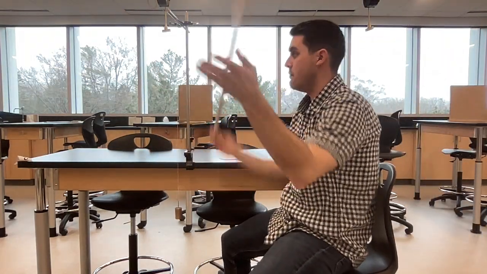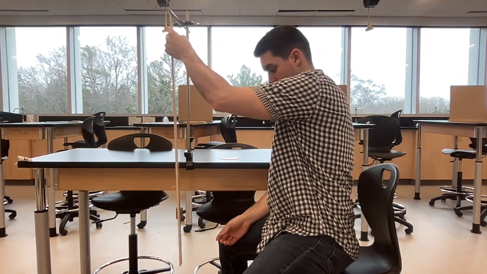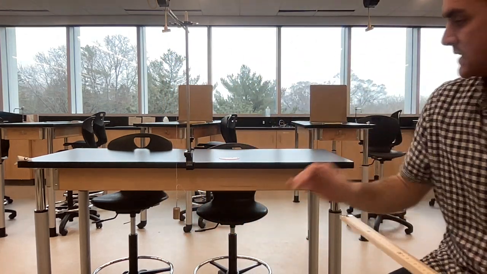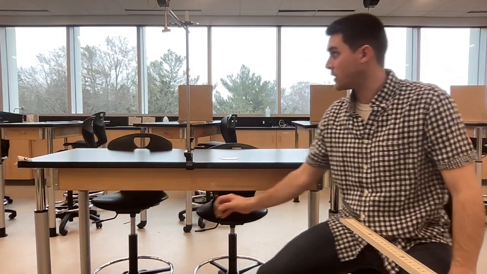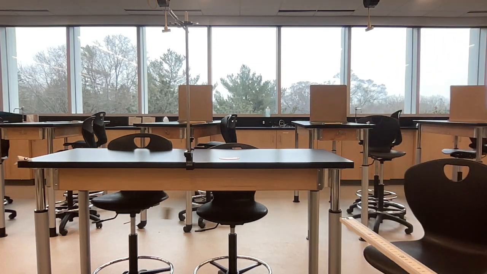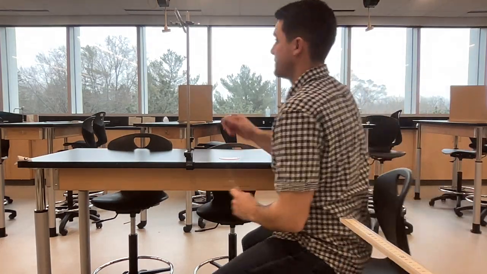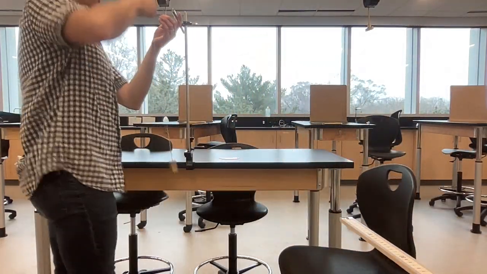Let's take a new measurement from the axis of rotation to the middle. This is going to be 80 centimeters. 80 centimeters, you've got 5 swings. Are you ready? Go. Hopefully that was 5. Let's go to experiment number 3.